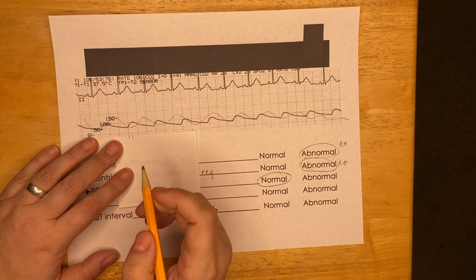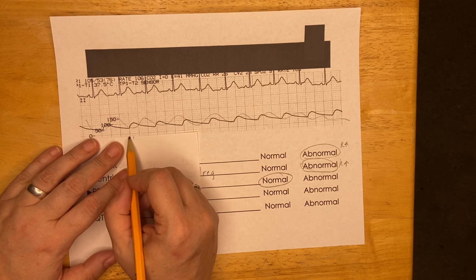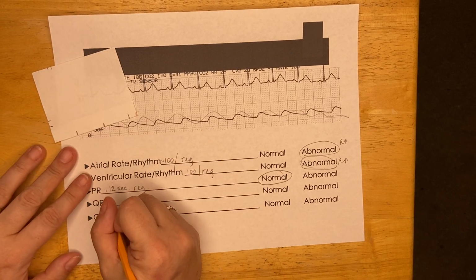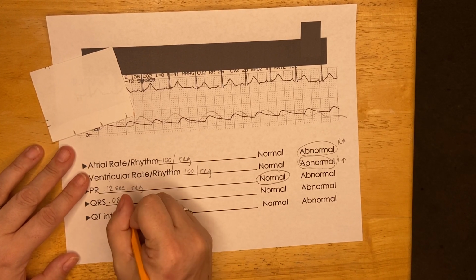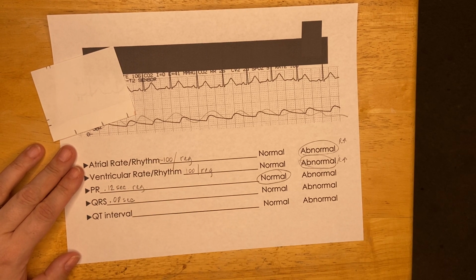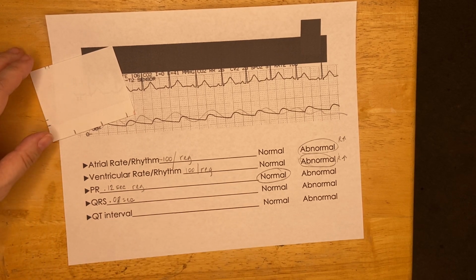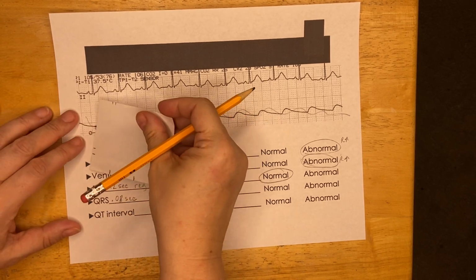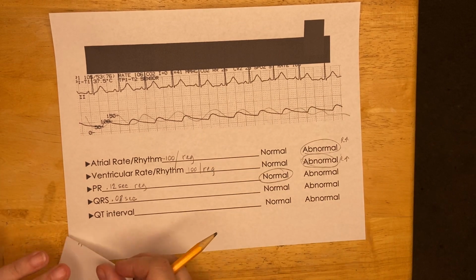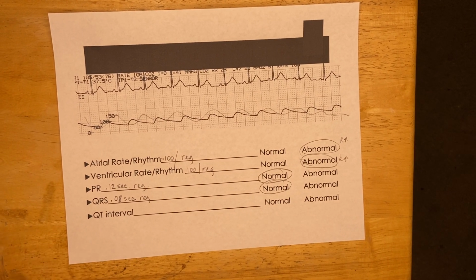And I bring it down here and line up that left one with the beginning of this big box. I can see it's 1, 2 boxes. So 0.08 seconds is 2 small boxes, 0.04 times 2, 0.08 seconds. And I can see that is completely uniform across the strip. So I'm going to go regular, and that's a normal finding.